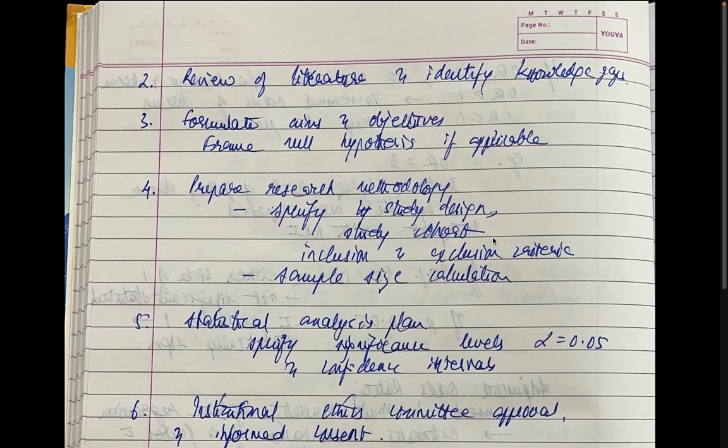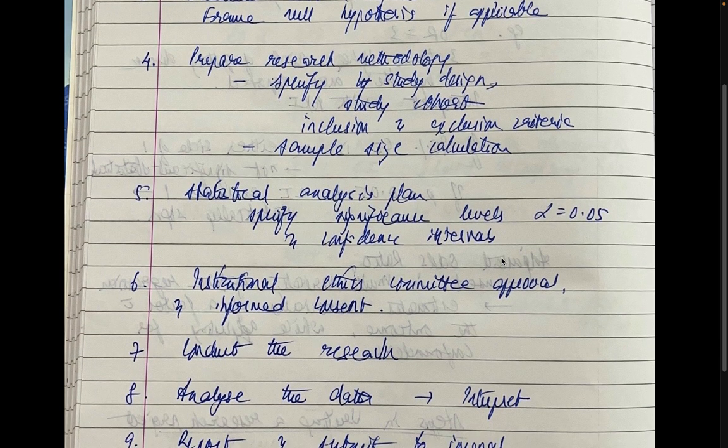A review of literature and identify knowledge gaps, formulate aims and objectives, frame a null hypothesis if applicable, prepare research methodology, specify the study design, the study cohort, inclusion-exclusion criteria, sample size calculation. Statistical analysis plan, you specify the significance level with an alpha equal to 0.05 in confidence intervals.